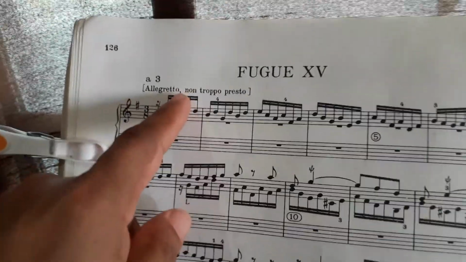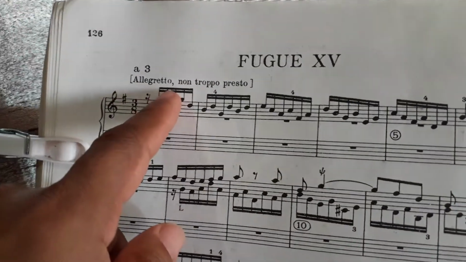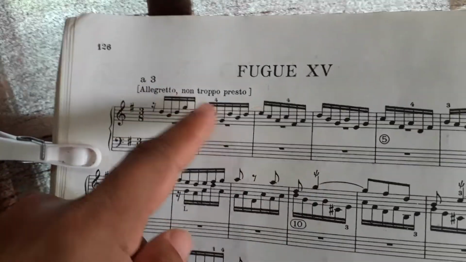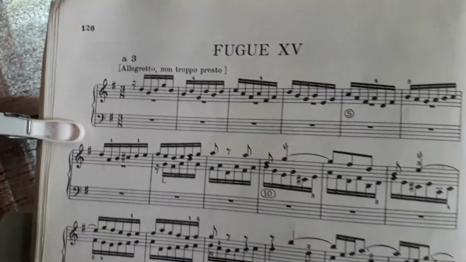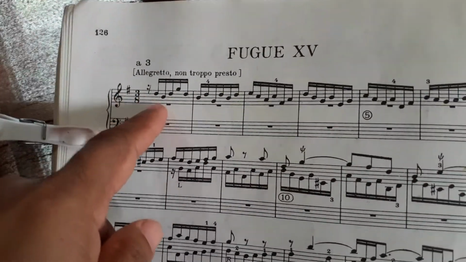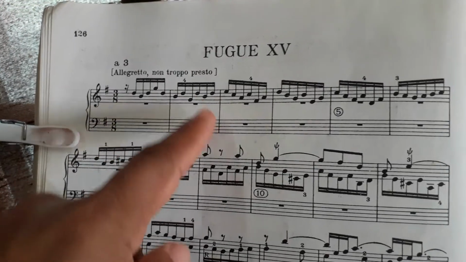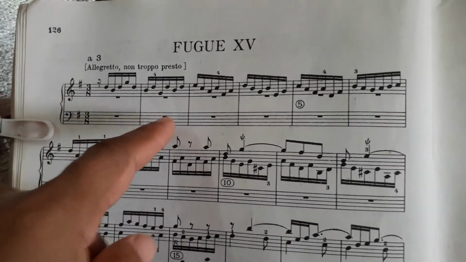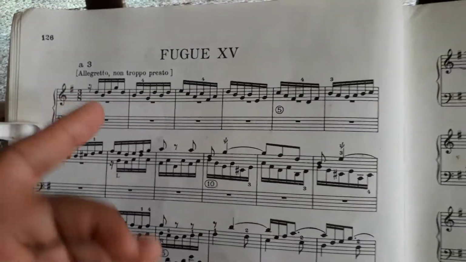So allegretto means a bit lively, but not too fast. This is what it really means, right? A bit lively, but not too fast. And you can interpret it any way, even though there's a pulse, 1, 2, 3, 1, 2, 3, right? That's the kind of time.